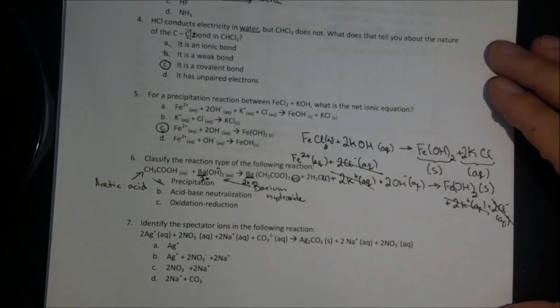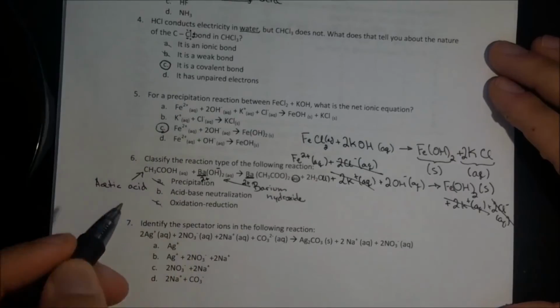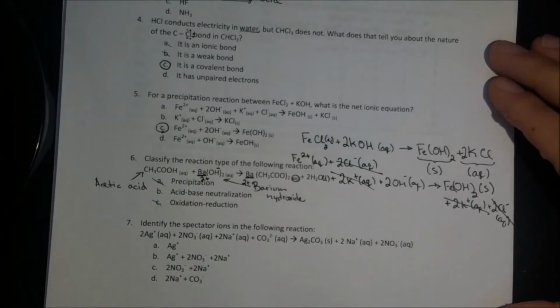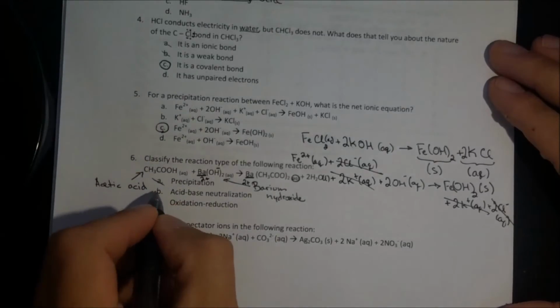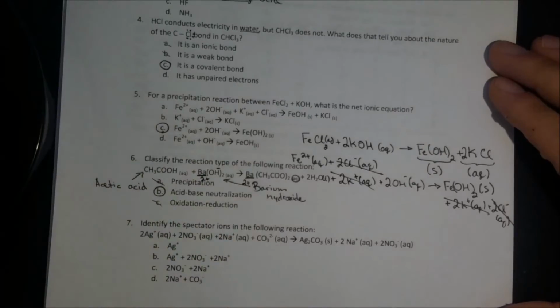So did the barium change charge? No, it did not. So there is no oxidation or reduction taking place. Therefore, C cannot be the right answer. So just by the process of elimination, you can determine that this is an acid-base reaction, if you did not know that that was an acid. So that's kind of how you would go about doing those.